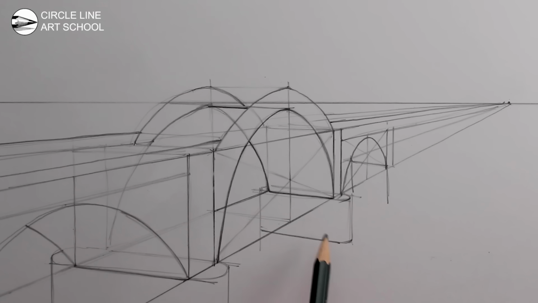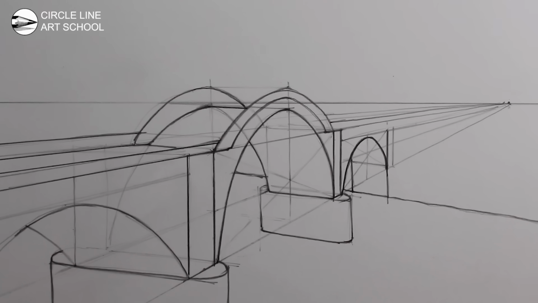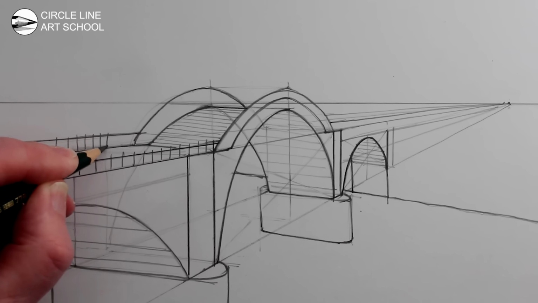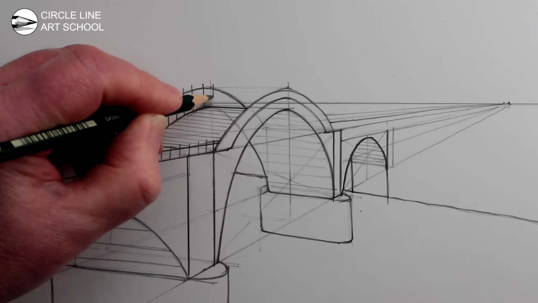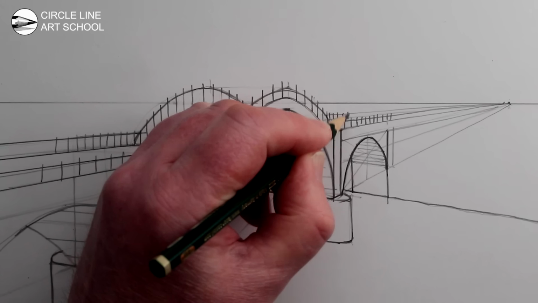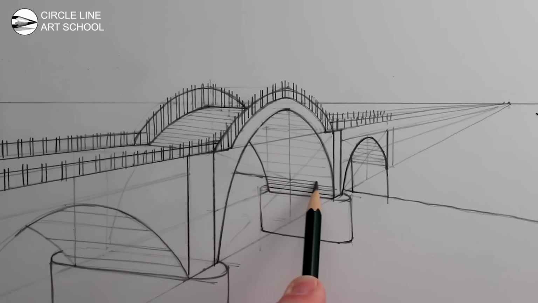At this stage we could probably darken some of the lines, getting ready for some tonal contrast later on. And then we can draw some horizontal lines underneath the bridge and the steps of the curve of the bridge. And then some vertical lines for the railings at the side of the bridge.